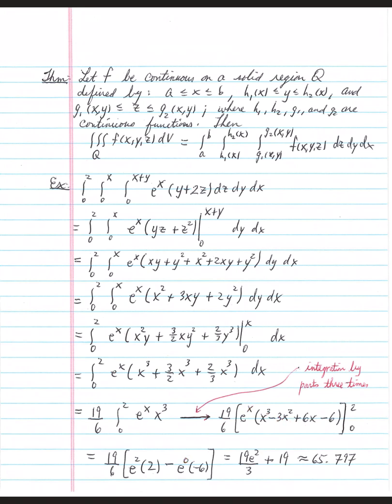e to the 0 is 1. Zeros for these 3 terms, minus 6. So negative 6 times 1, that's positive 6 because we're subtracting it. And so that leads to 19 thirds e squared plus, that 6 and that 6 cancel, leaving 19. 19e squared over 3 plus 19 would be your exact answer. If you approximate it, it would be just shy of 66.